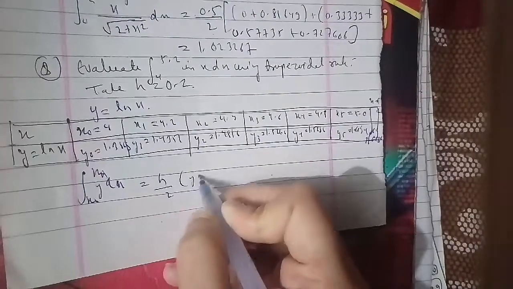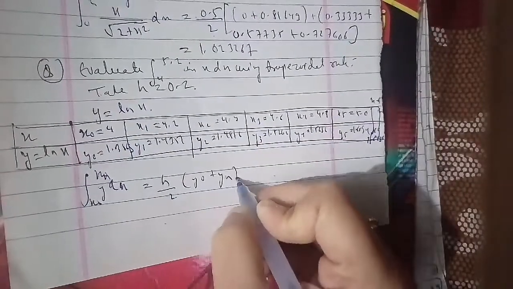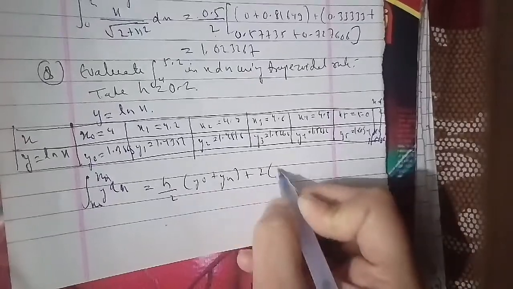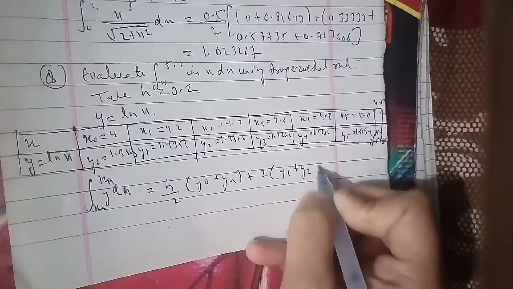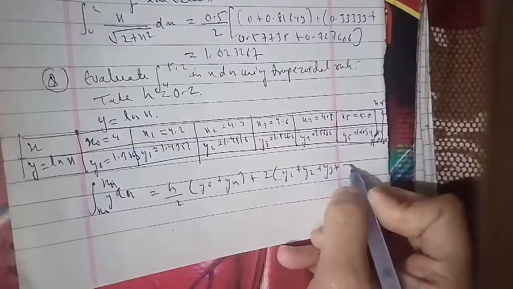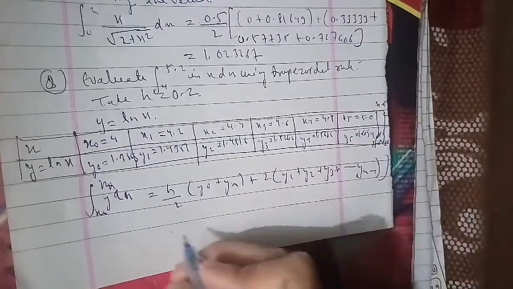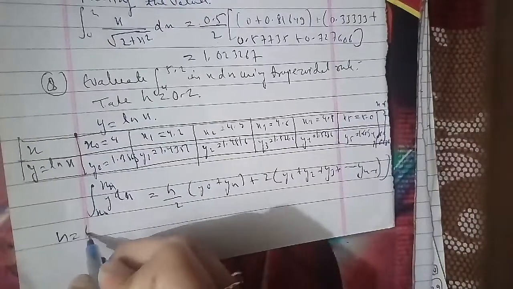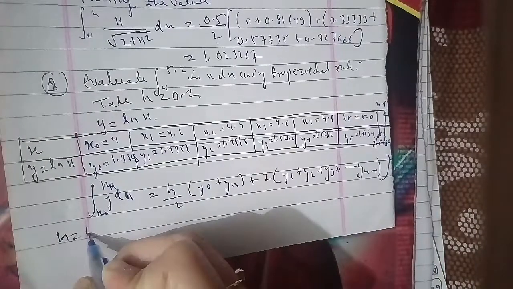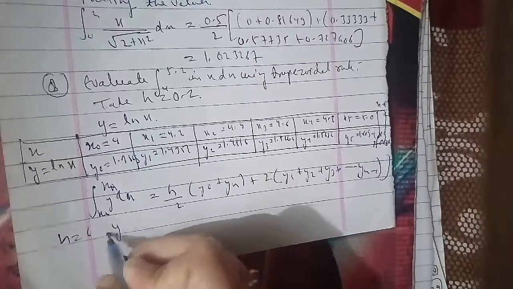So here for n equals 6, the above formula becomes the integral of y dx equals h by 2 [y0 plus y6 plus 2(y1 plus y2 plus y3 plus y4 plus y5)].